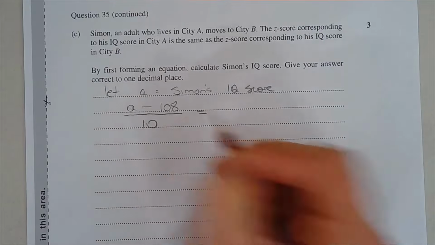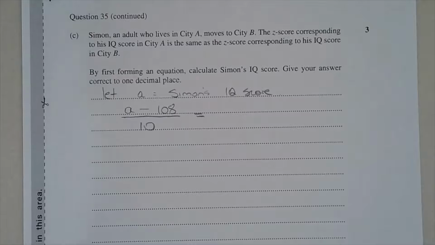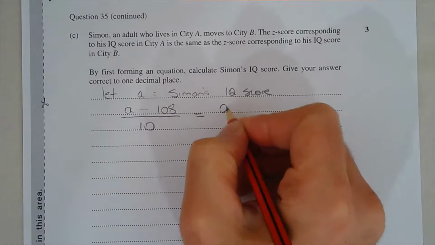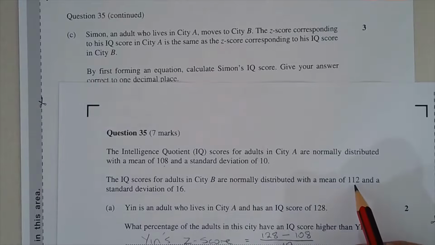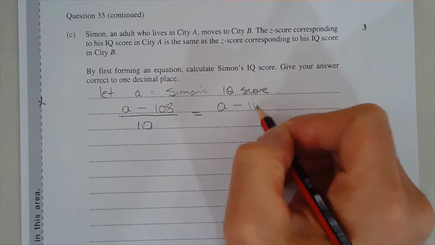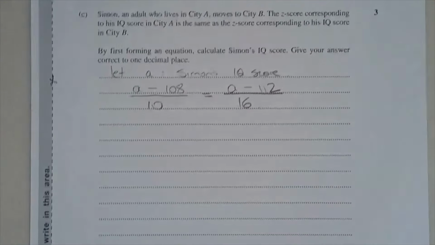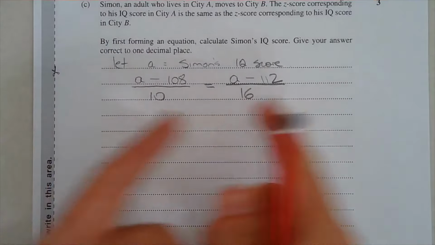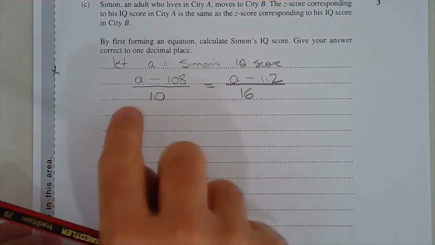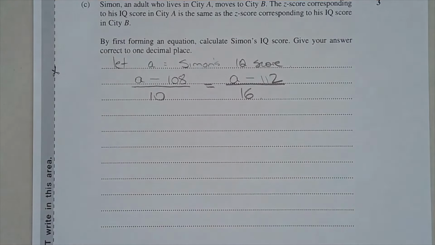Is equal to his z-score for city B. So A minus, now for city B, 112, with a standard deviation of 16. So we've now formed our equation. These are the two z-score equations, but with the different values substituted in for both cities. And A is Simon's IQ.